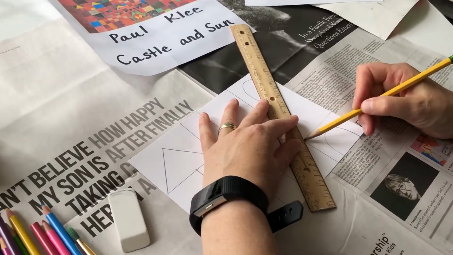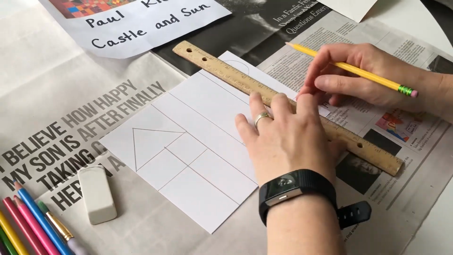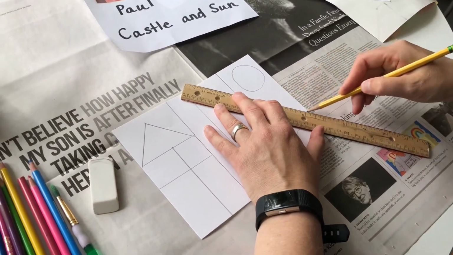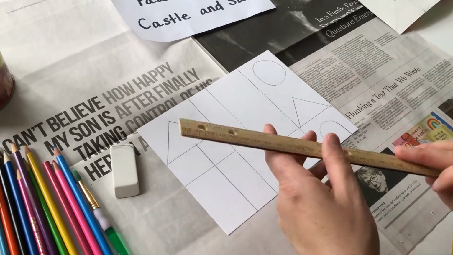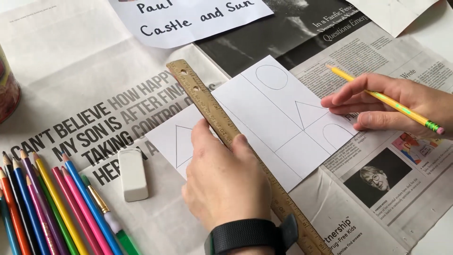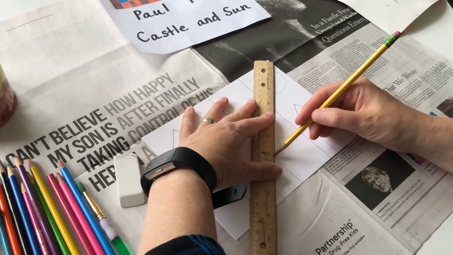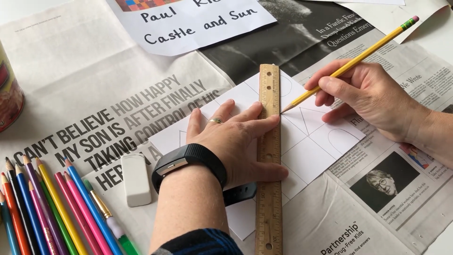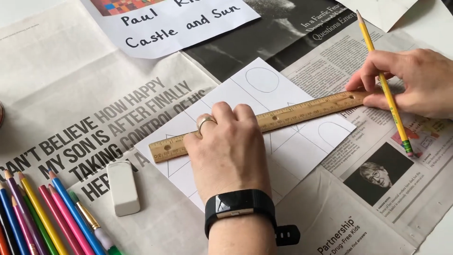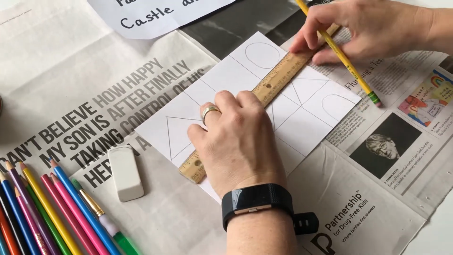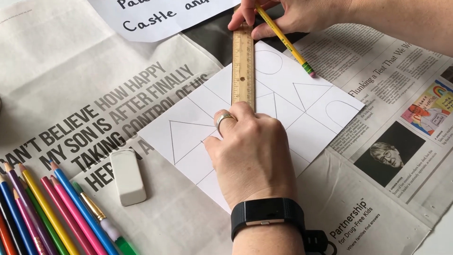I noticed in Castle and Sun how many triangles Paul Klee used. All right, I could add even more triangles if I wanted to. He was really into the triangles, I think. That's kind of cool. Maybe I'll make like a zigzag up on this tower. Oh, I like that.